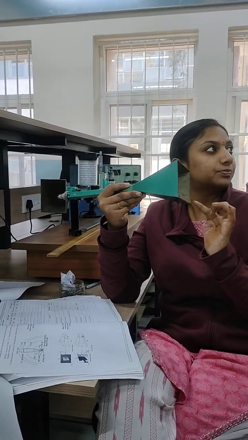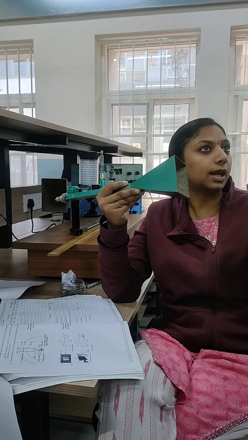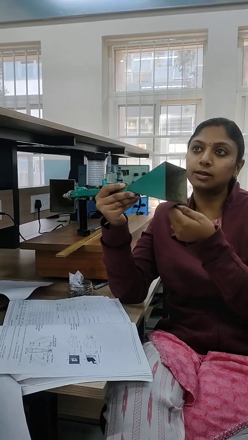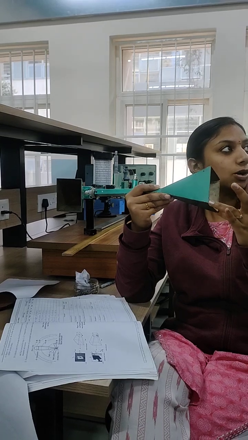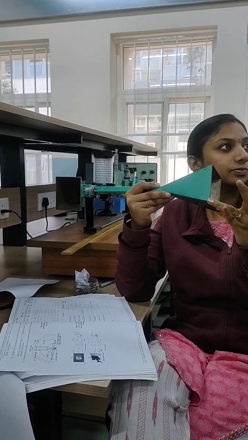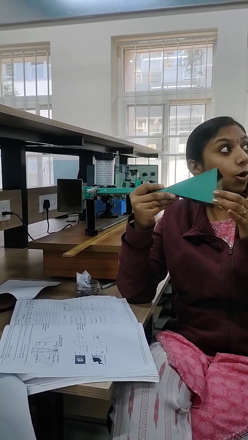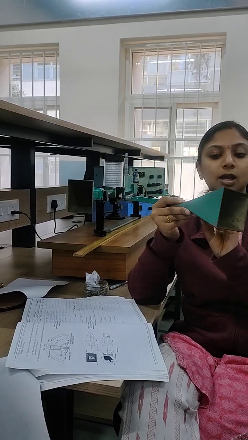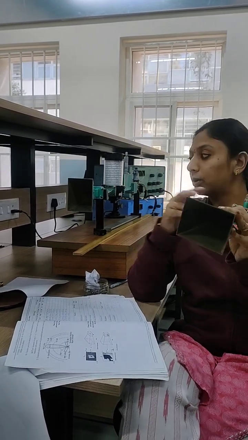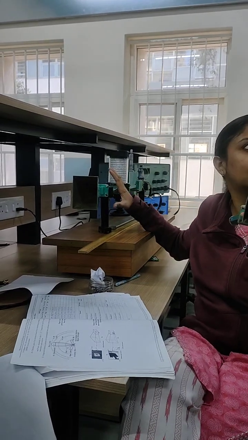Now, for the dimension of the antenna, take the A part. Using the scale, you can just take the A part of it and take it as your dimension of the antenna. It is not necessary that all the dimensions will be the same. It differs from one horn antenna to another. You can keep this at the transmitting end.